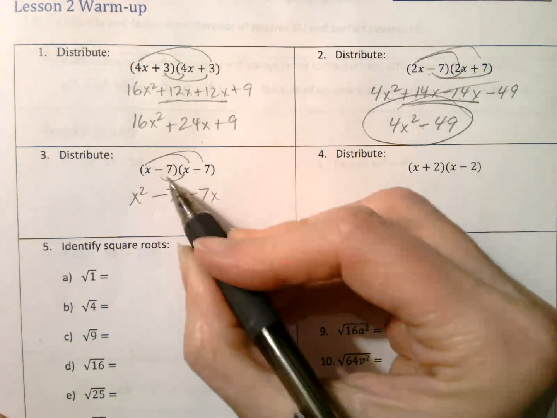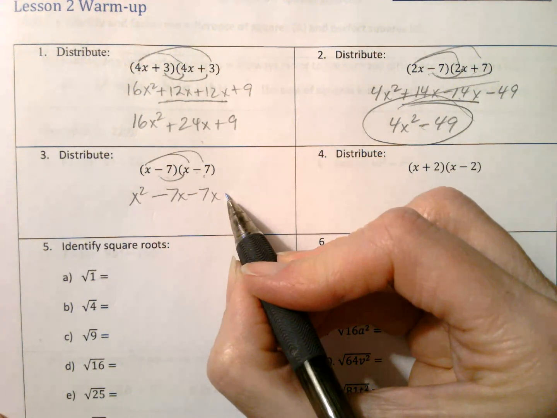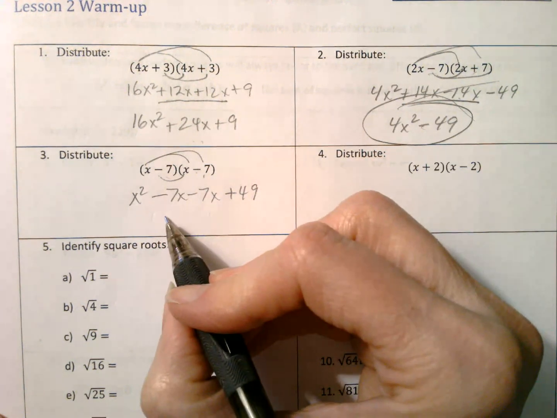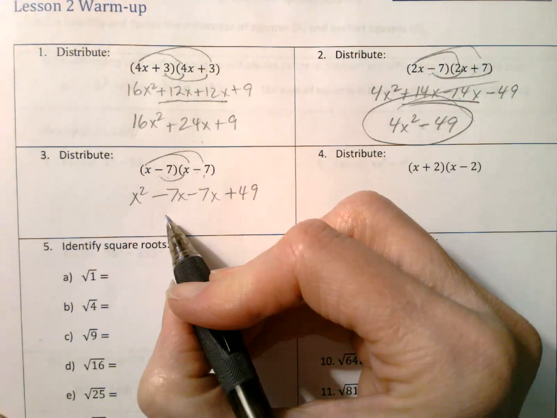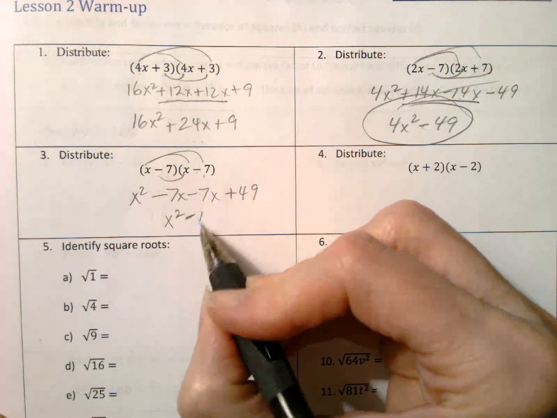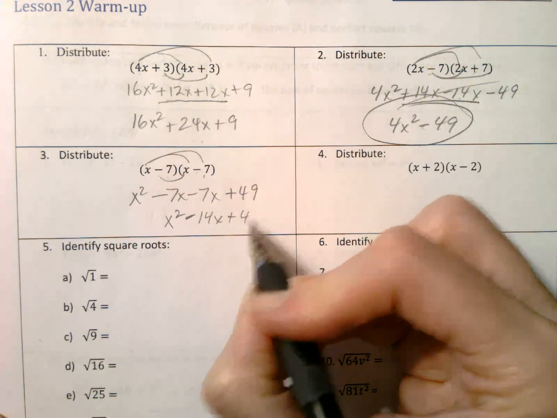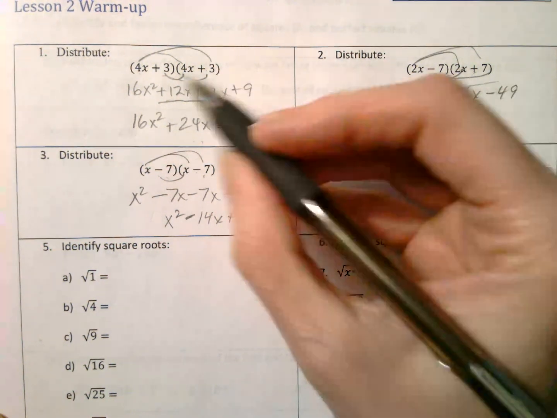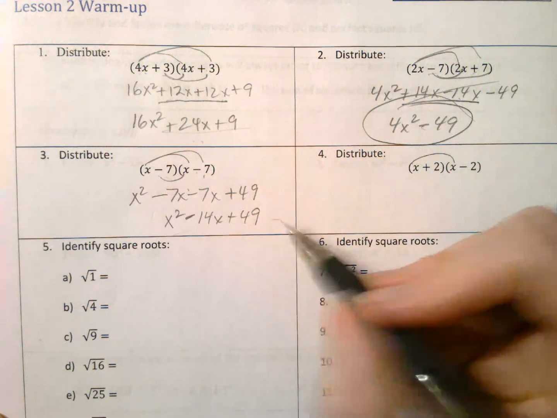There's 2 negatives. 2 negatives multiplied makes a positive. So 2 of the same gives you a trinomial.